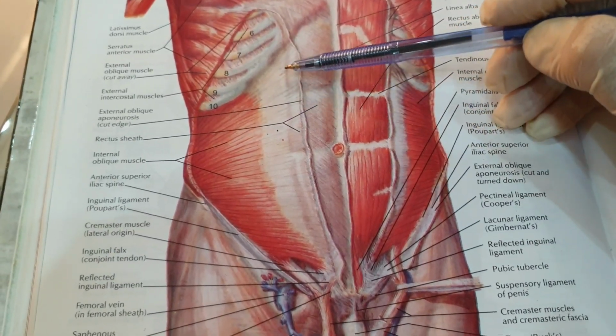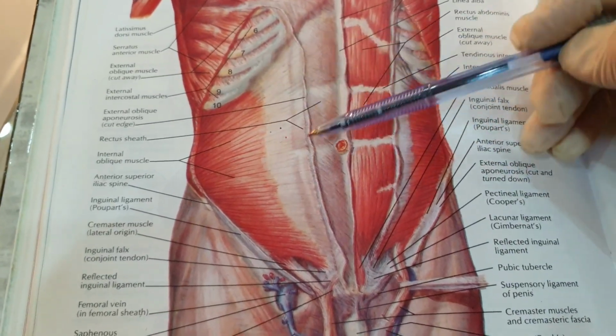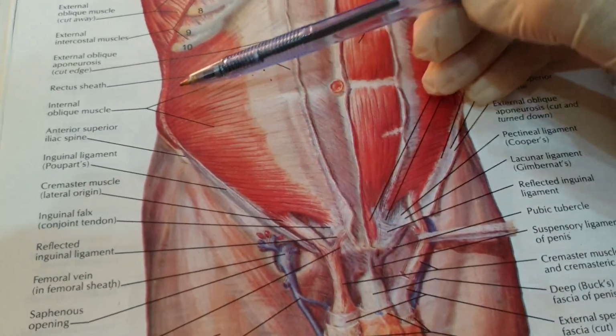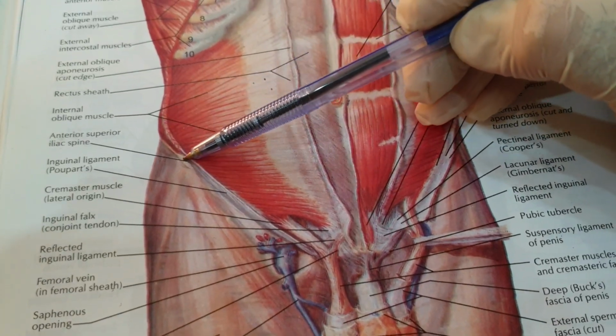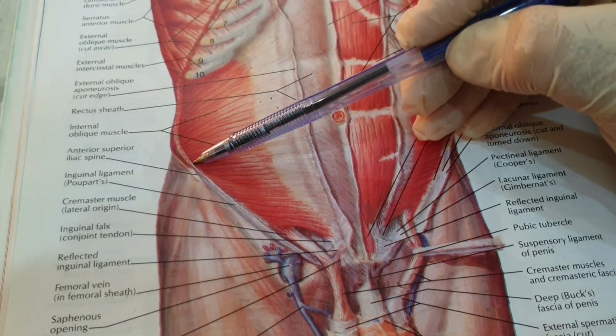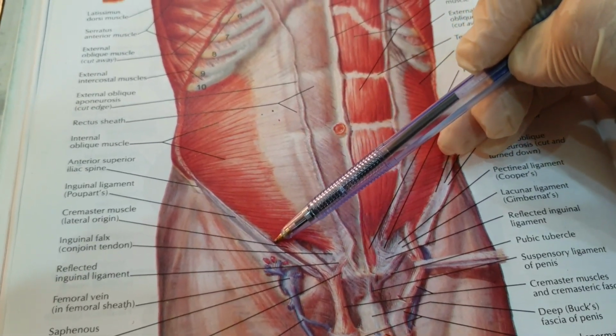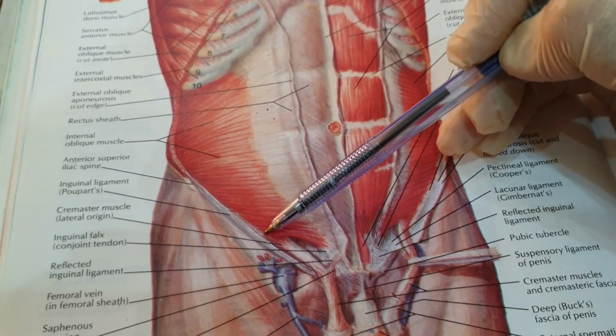And similarly, it also ends in an aponeurosis to get its attachment to different areas. But you can see here, this is the portion where the internal oblique muscle is attached to the intermediate zone of the iliac crest. The rest of the attachment of the internal oblique is on the inguinal ligament.